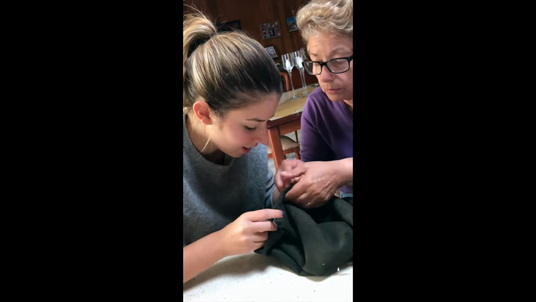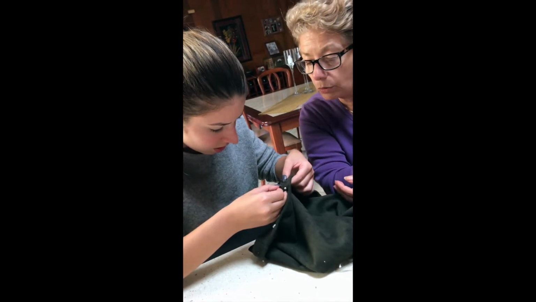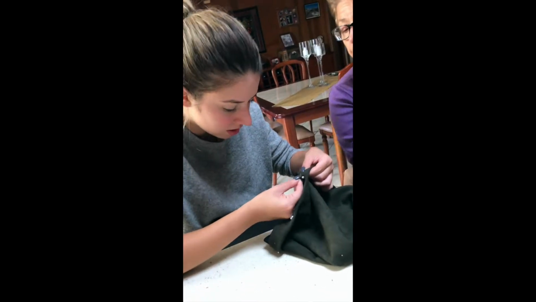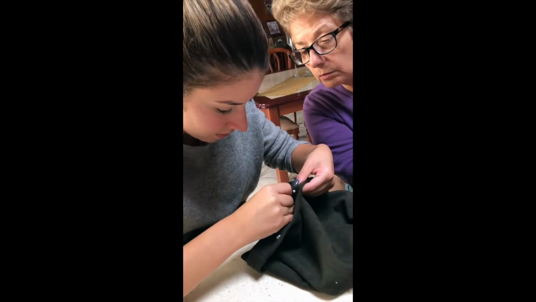Without my more knowledgeable other and her help, I wouldn't have been able to do a blind stitch. However, she guided me through it. I observed my grandmother first and then gradually was able to complete the task individually.